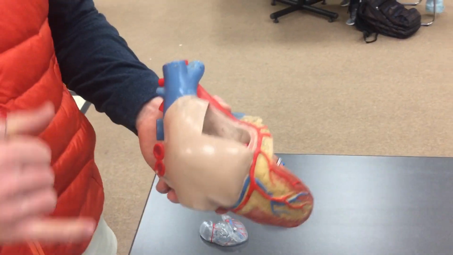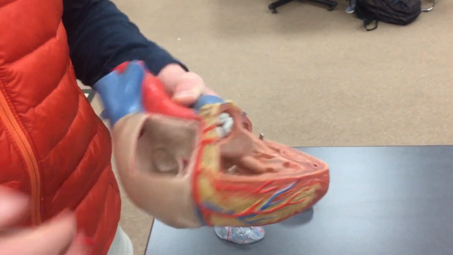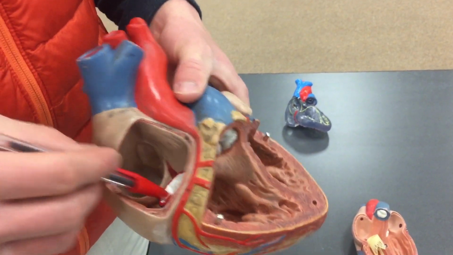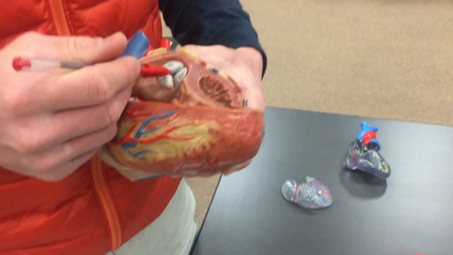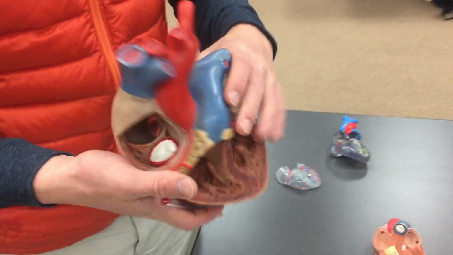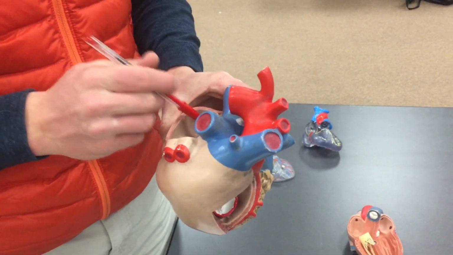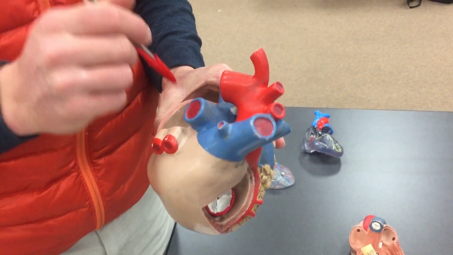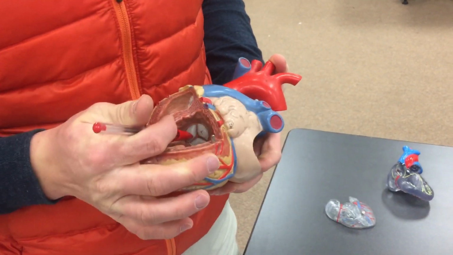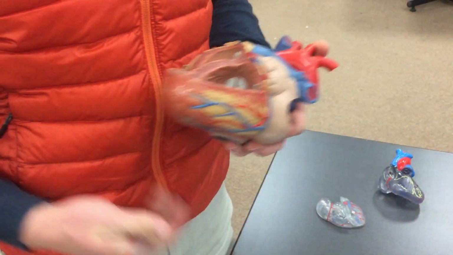It's going to come back to the heart via the superior and inferior vena cava into the right atrium, through the tricuspid, or right atrioventricular valve, into the right ventricle, through the pulmonary semilunar valve, to the pulmonary artery, to the lungs, coming back through the pulmonary veins to the left atrium, through the bicuspid valve, which is the left atrioventricular valve, down to the left ventricle, which is going to go through the aortic semilunar valve to the aorta, to the rest of the body again.